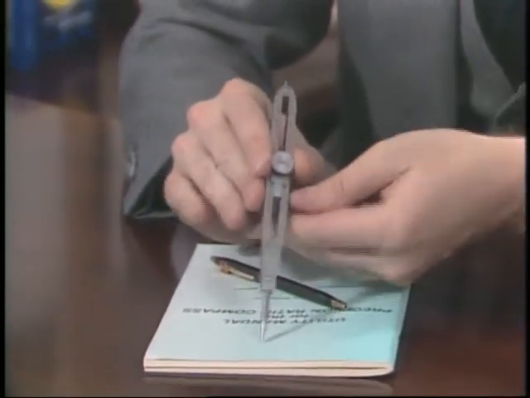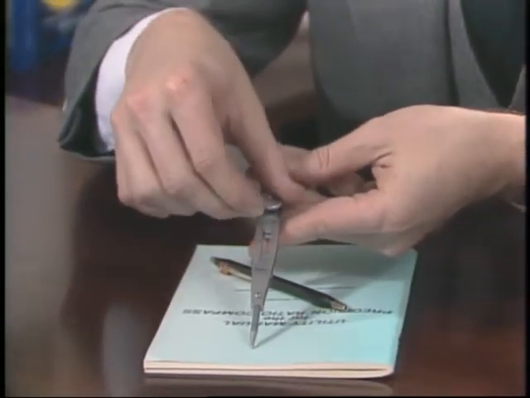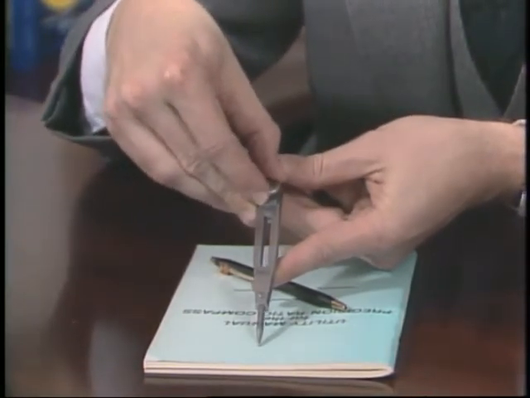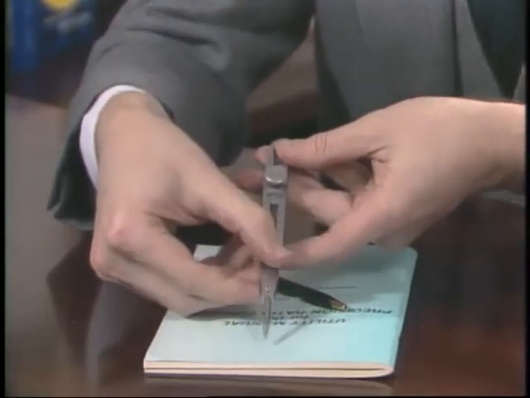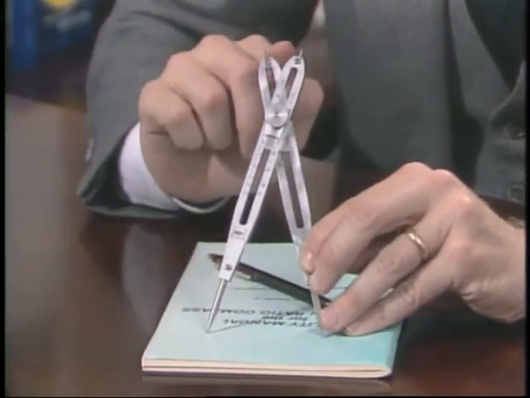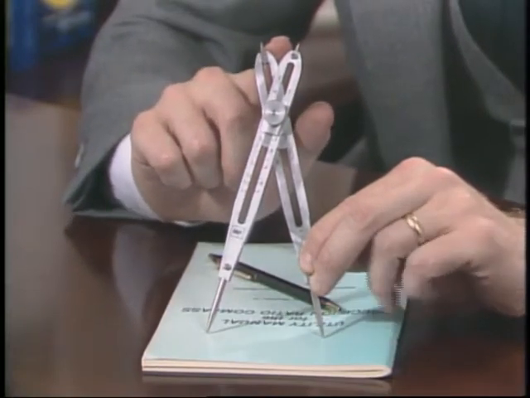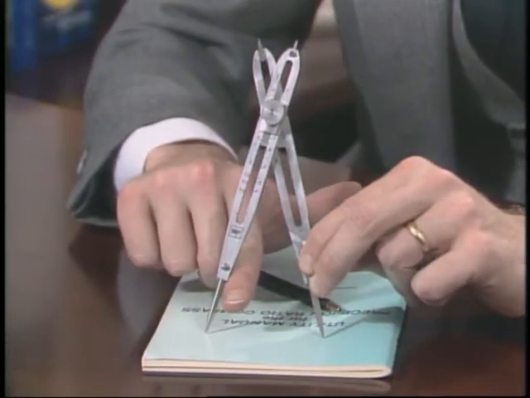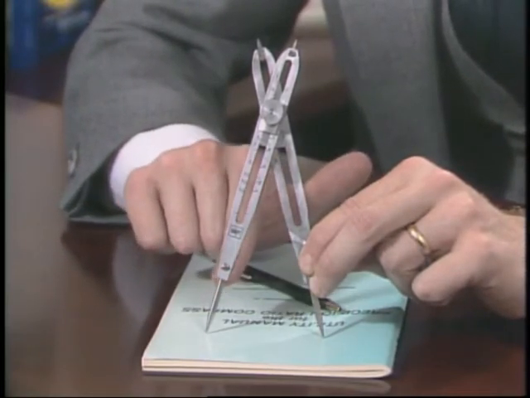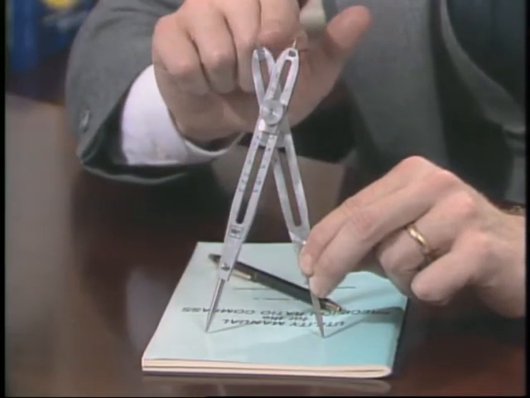For example, if we set the left-hand scale at the number 3, then the distance represented by the narrow end of the compass is 1 over 3, or 1/3 of the distance represented by the wide end of the compass. Conversely, the distance represented by the wide end of the compass is 3 times that represented by the narrow end of the compass.